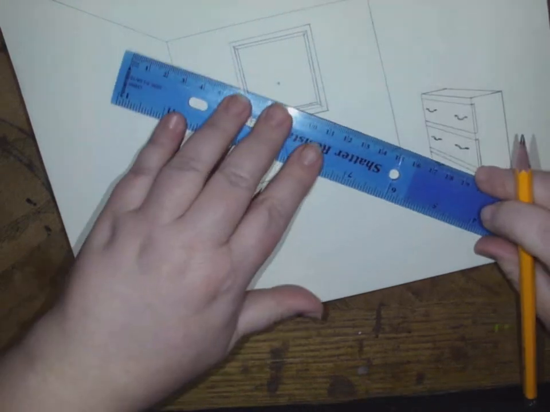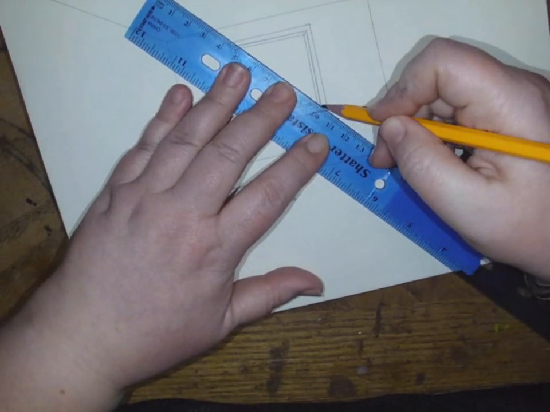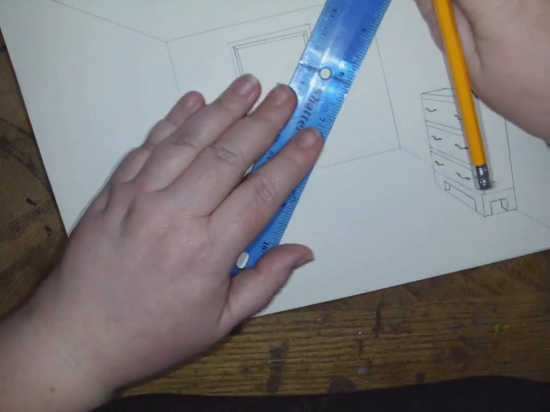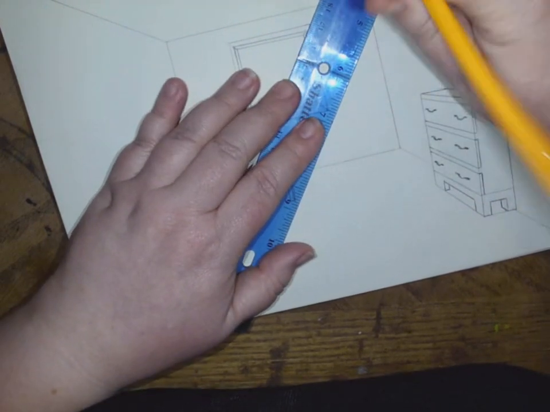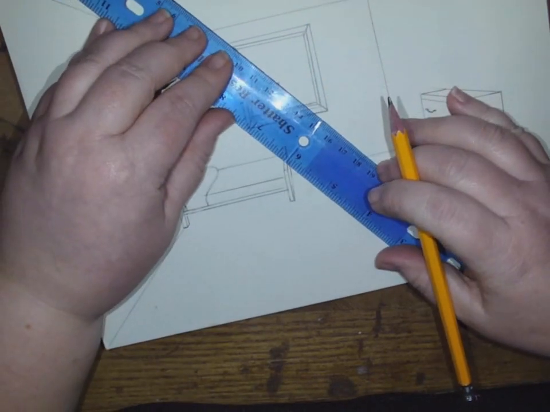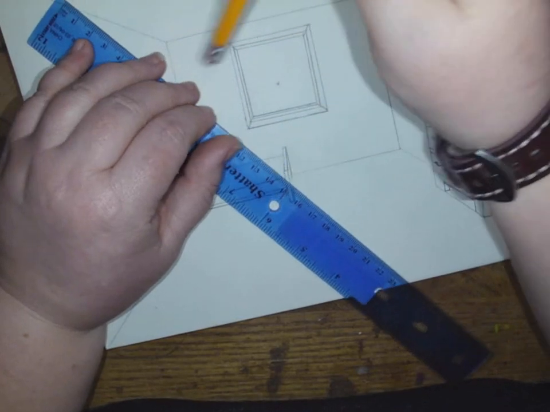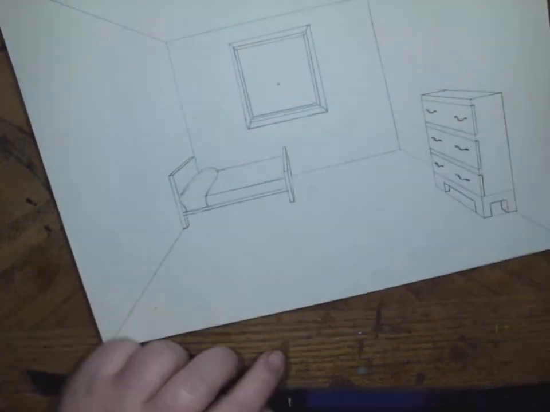This part's not to the point. This point is just from my corner to the corner. So it's almost the same angle, but not quite. Alright, goes over.